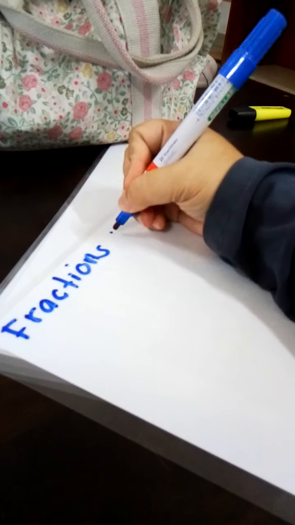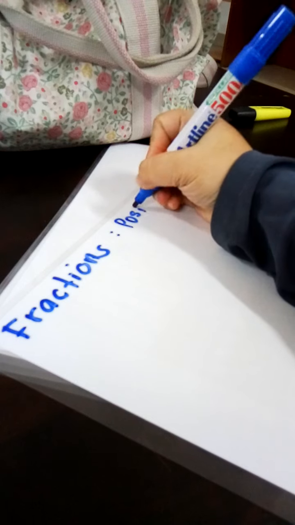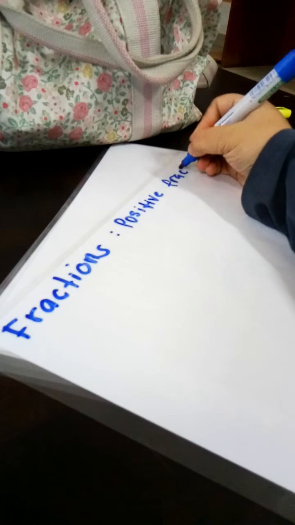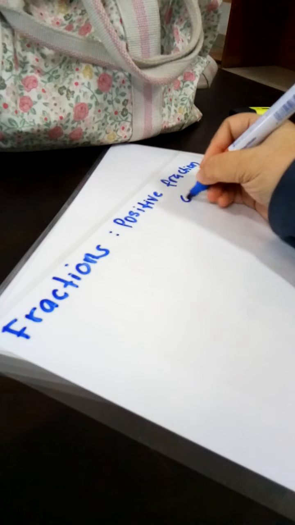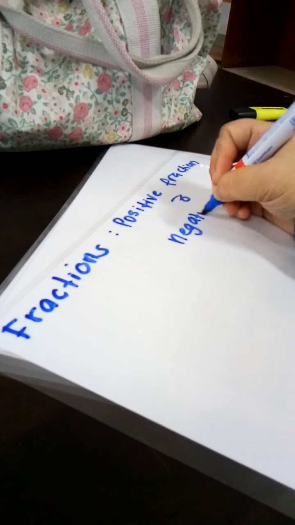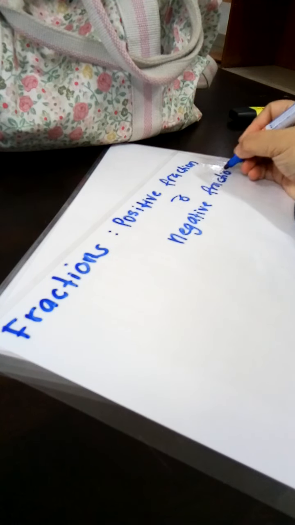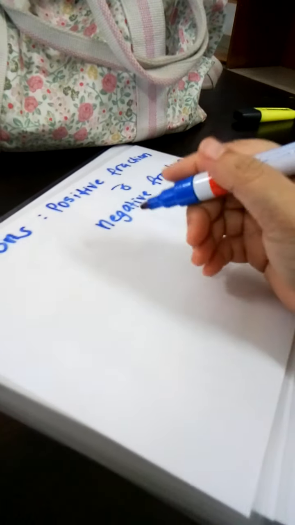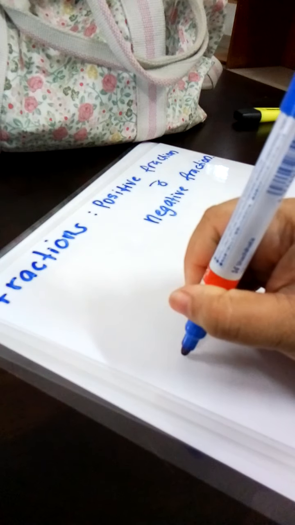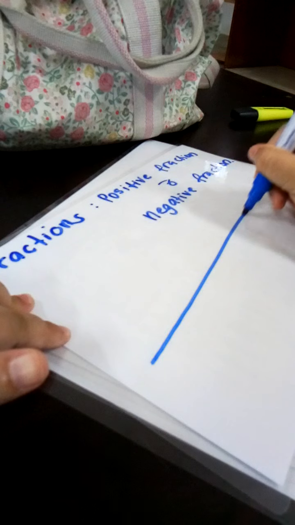So there are two types of fractions here, which are positive fractions and negative fractions. If you remember, in our previous lesson we learned about a number line.